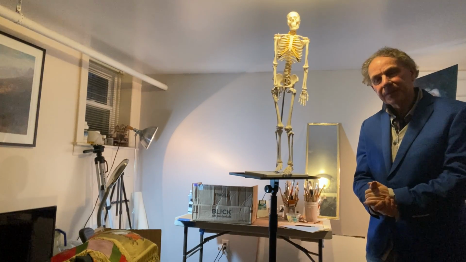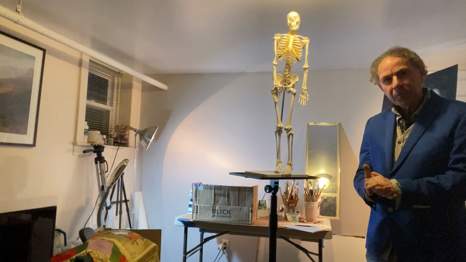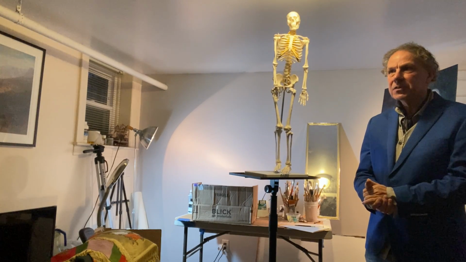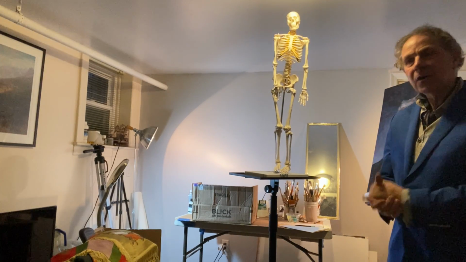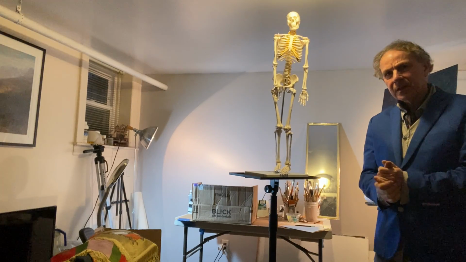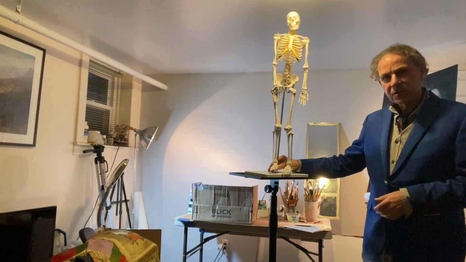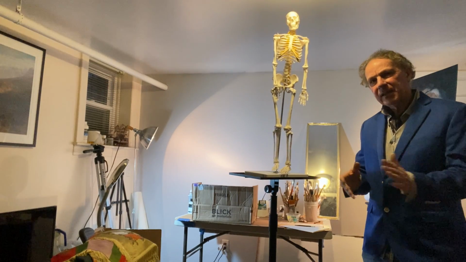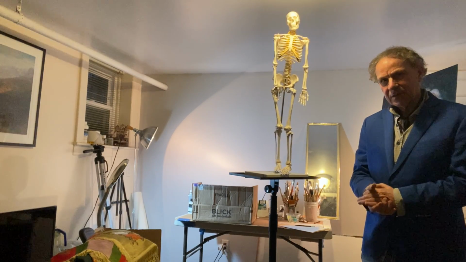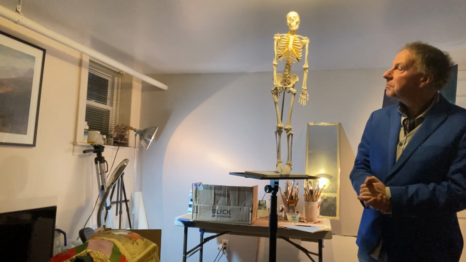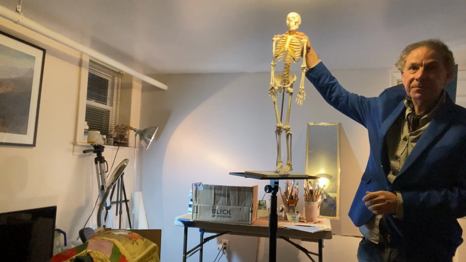And we're going to look at it over the weeks and learn how to create the anatomy of the human body. If you're into comic art or figurative art or any form of art, the foundation stone is an understanding of the basics of the human body, and the skeleton is the ultimate basic. It's what holds us up.